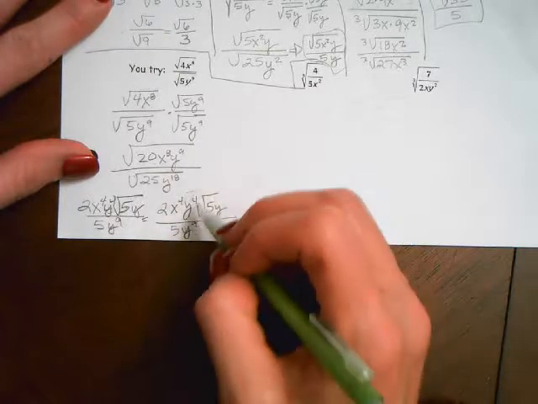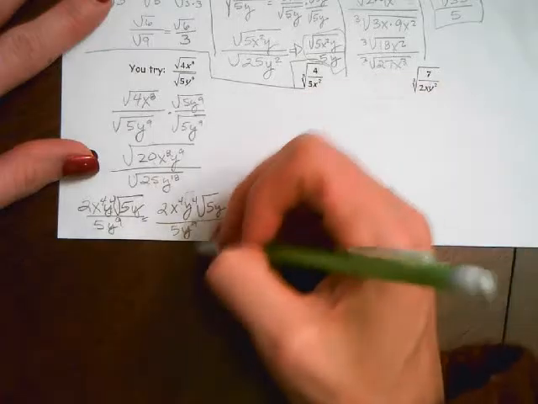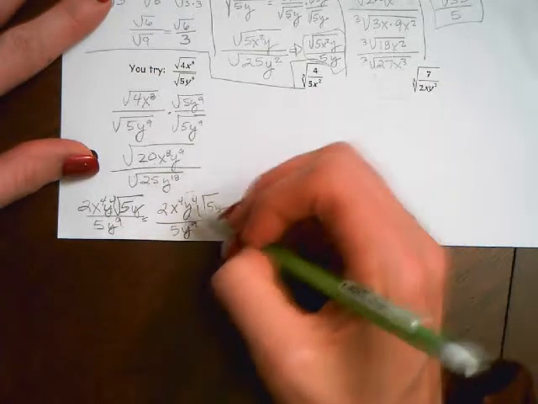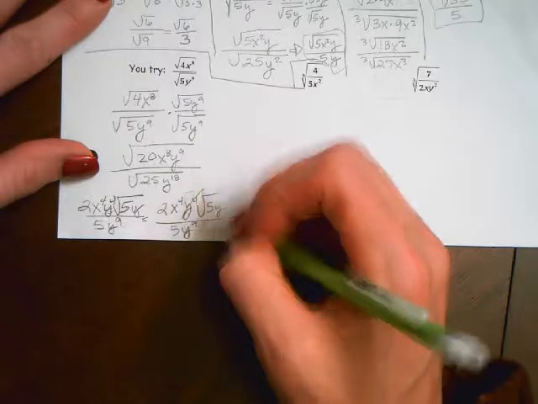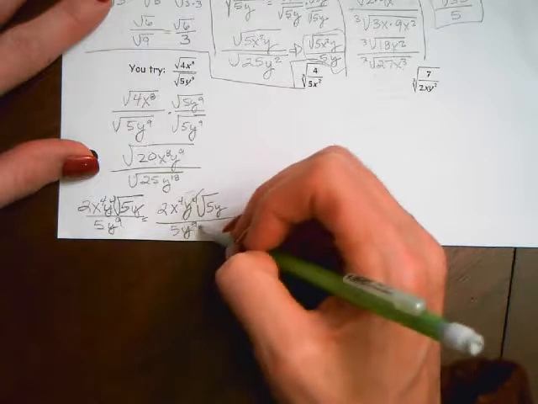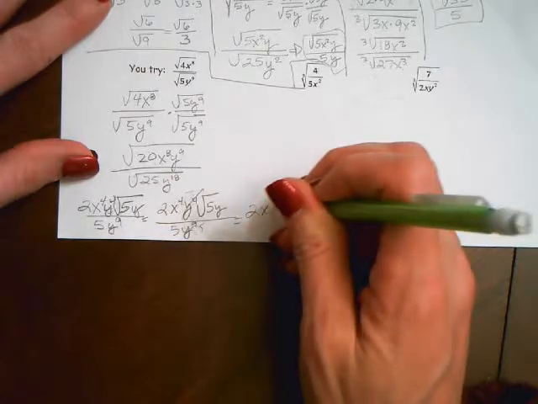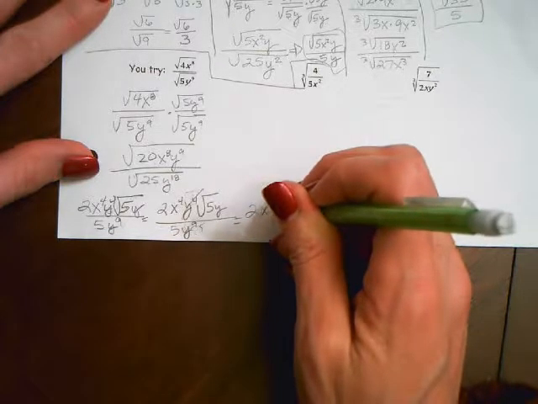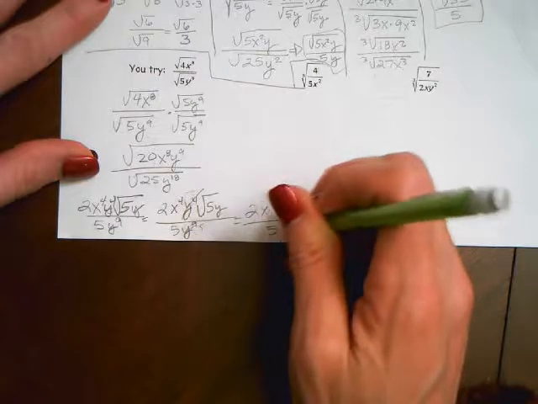If you have y's being divided, you subtract the exponents. So I can take 4 minus 9, so the 4 cancels here, and I have 5 on the bottom. So then the actual final answer becomes 2x to the 4th, the square root of 5y on top, and on the bottom 5y to the 5th.